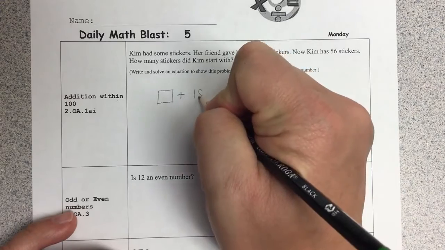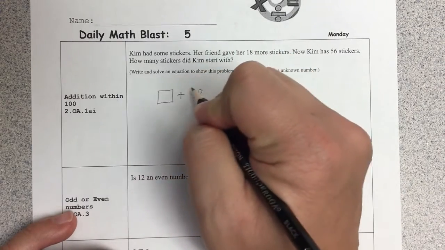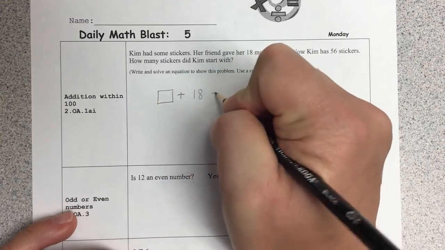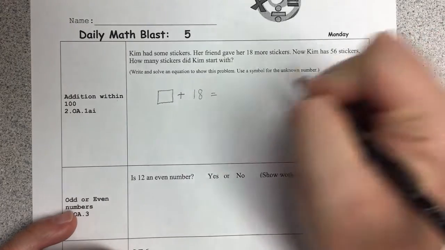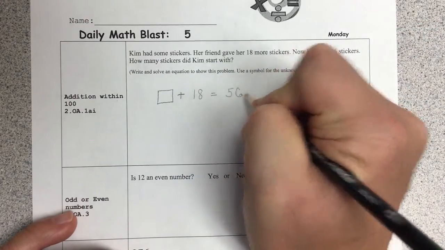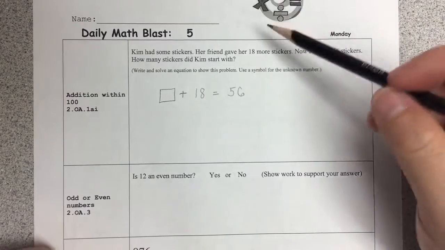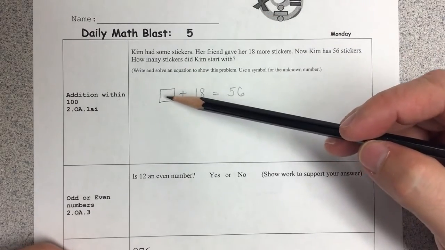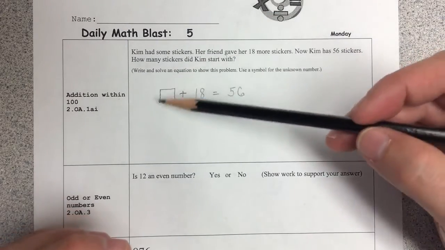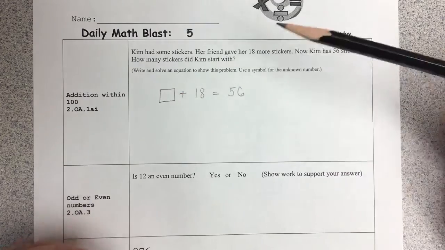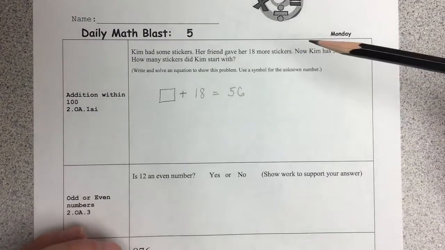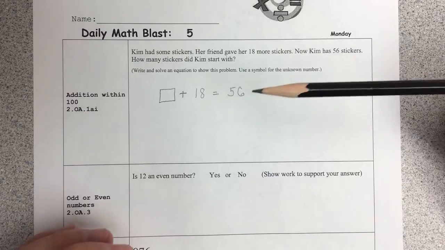So this number, 18 more, is 56 stickers. So that's the first step. I now have my equation and I have a symbol for the unknown number. You could use a different symbol, but I like this mystery box because it lets me write the number in later so I can see if it fits. So now there's many different ways to do this.